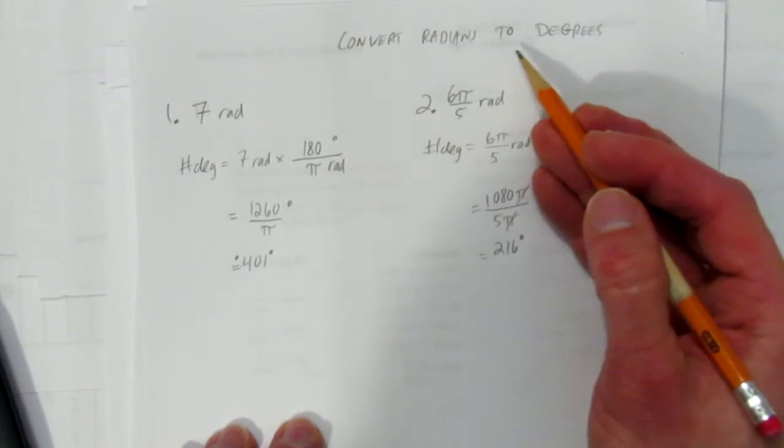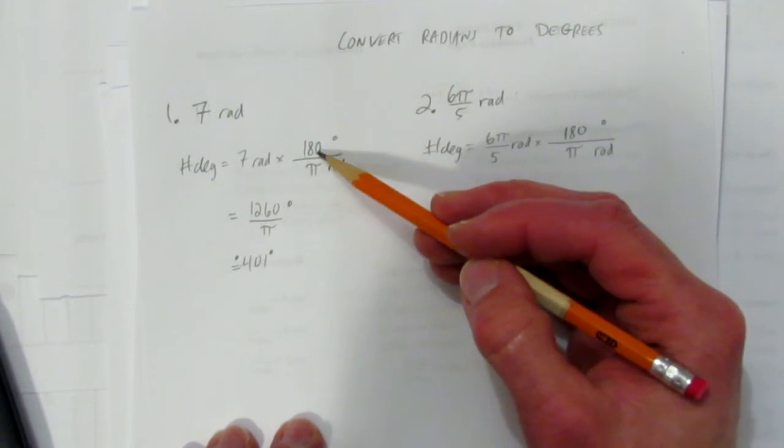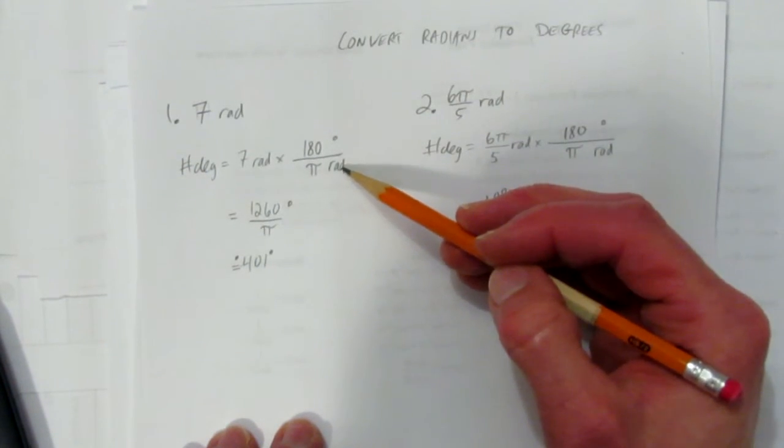So that's how you convert radians to degrees. You multiply the radians by 180 degrees over pi radians and simplify.